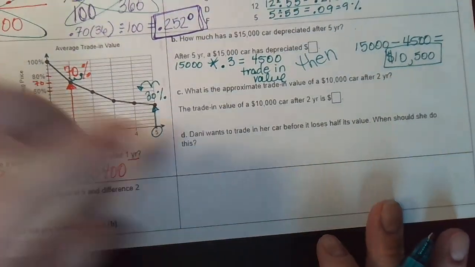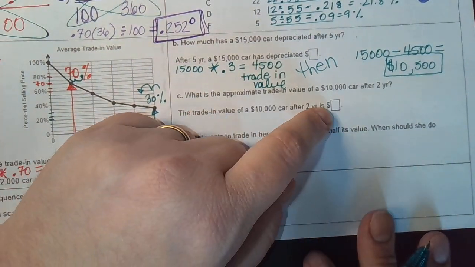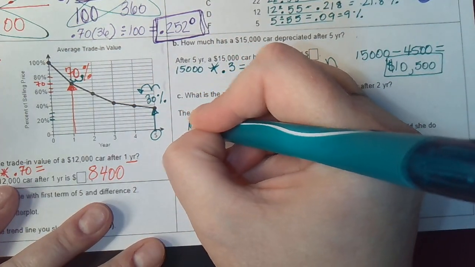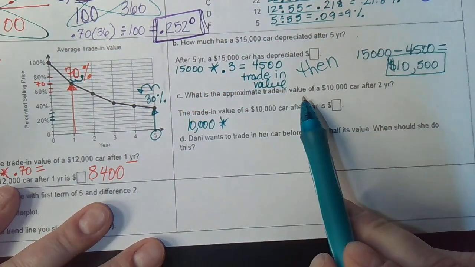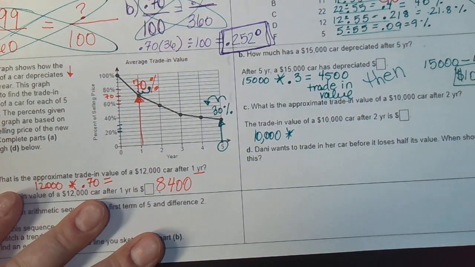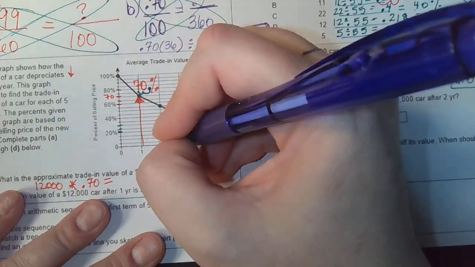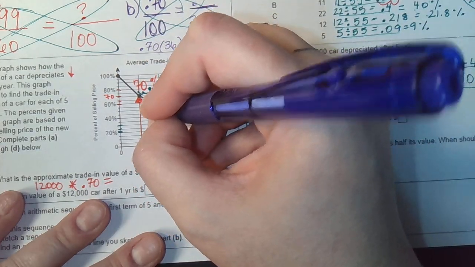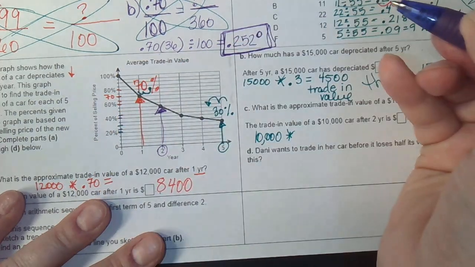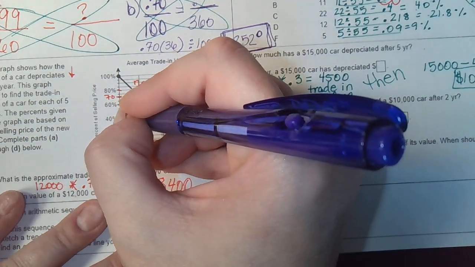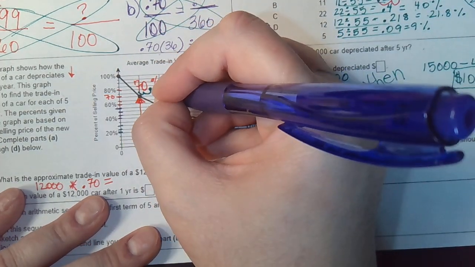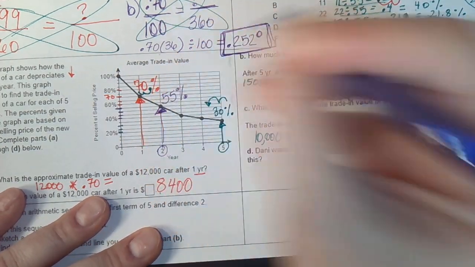All right, let's see. Step 3, it says, what is the approximate trade-in value of a 10,000 car? So let's take 10,000 and times it by, what does it say, year 2? Well, we've got to find the percentage. Let's go look for year 2. Here he is. Find his percentage. Oh, help me. Okay, let's see here. 40. These go up by 5s. 45, 50, 55. Okay, I think this year 2 is at 55%.